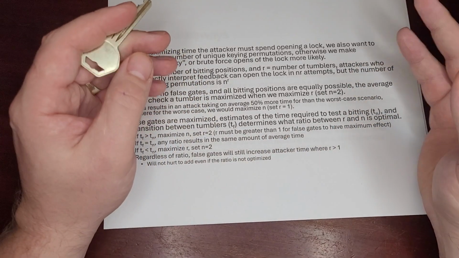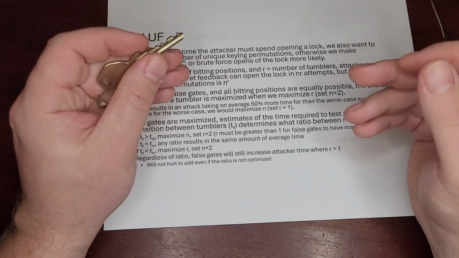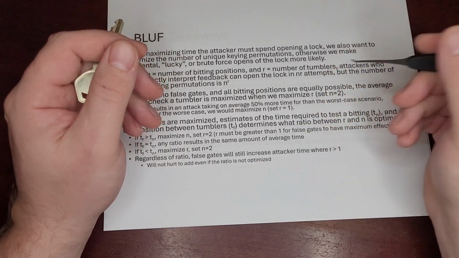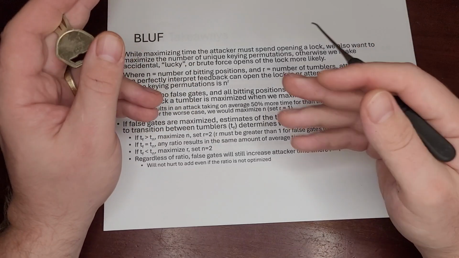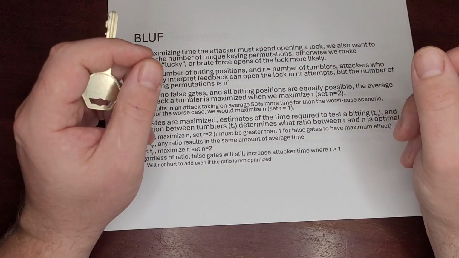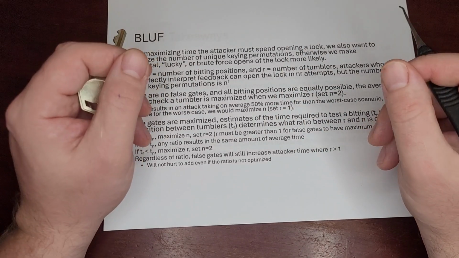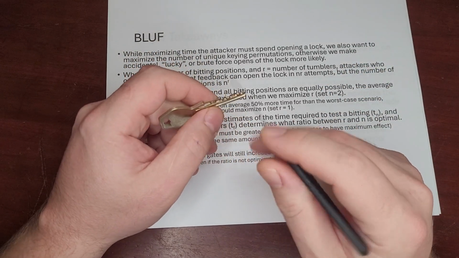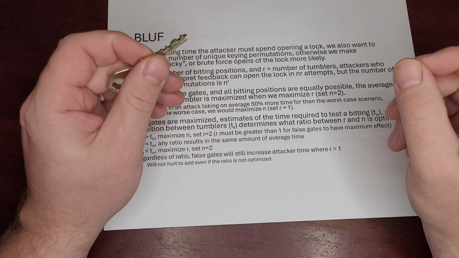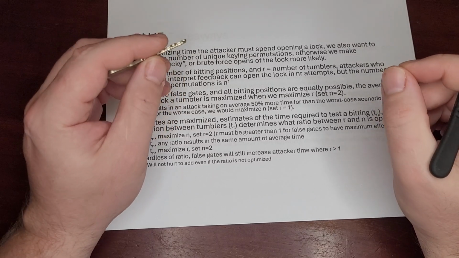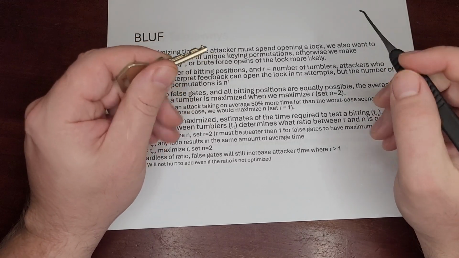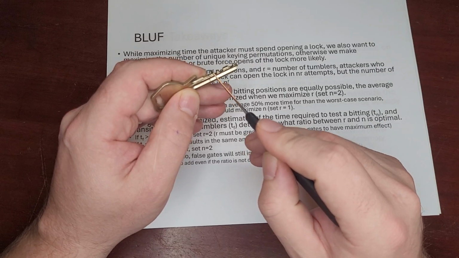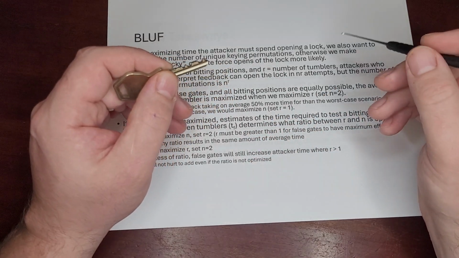So in other words, if we took a lock and let's say it had 12 possible combinations as n and r in total, n times r is 12. If we set n equal to 1, so there's only one tumbler, but it can have 12 possible positions, that is going to be weaker than a system where we have 2 possible positions, or 2 possible key heights, and 6 positions.